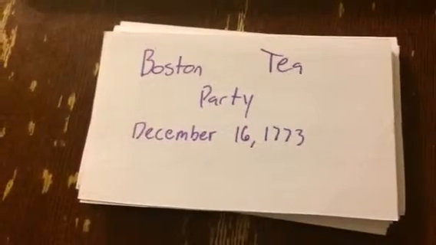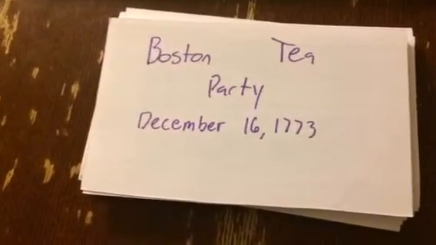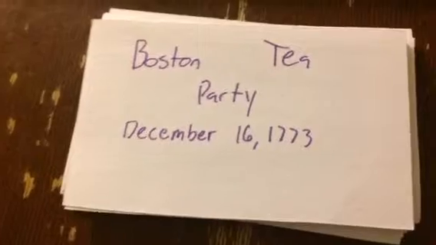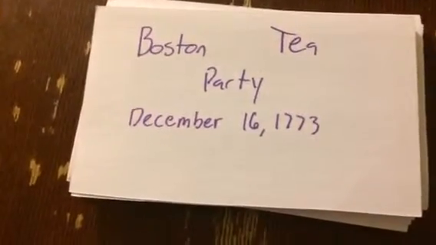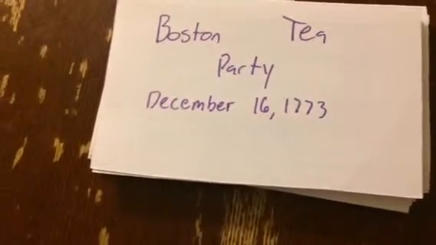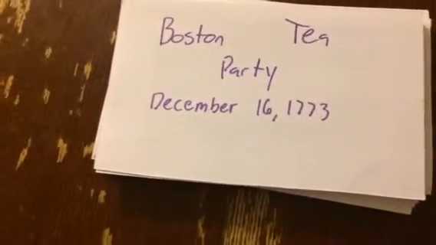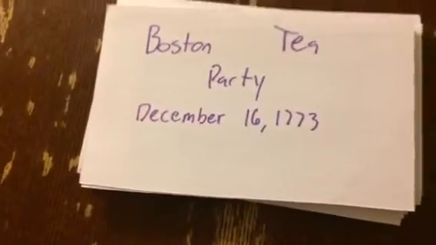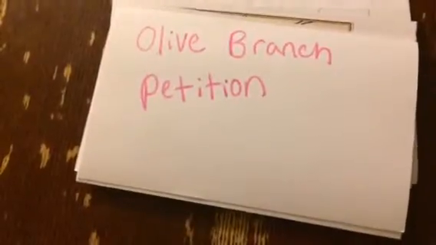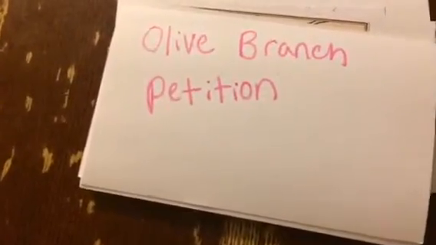The Boston Tea Party, December 16, 1773, was when Sons of Liberty, dressed as natives, went onto British ships and took 342 chests of tea and threw them into Boston Harbor. This decimated the British economy, causing the Intolerable Acts. The Olive Branch Petition was the final attempt to avoid war.